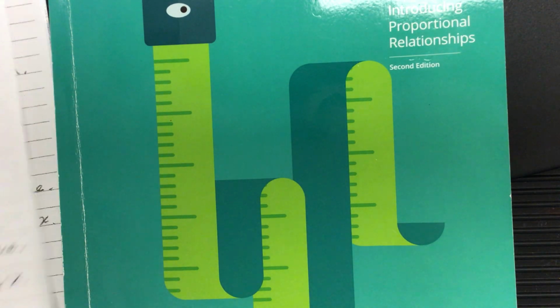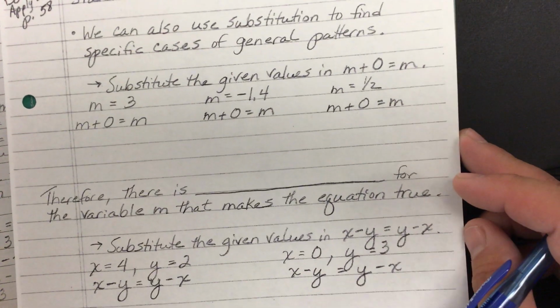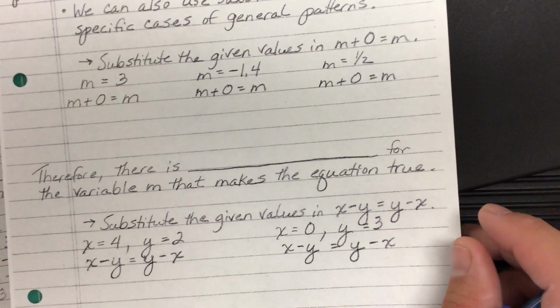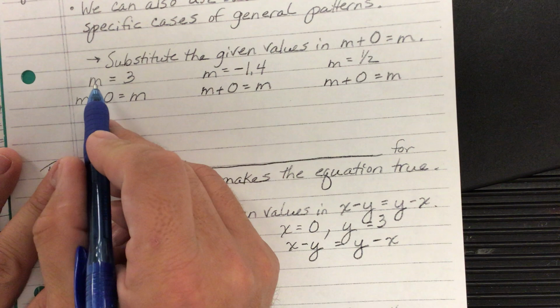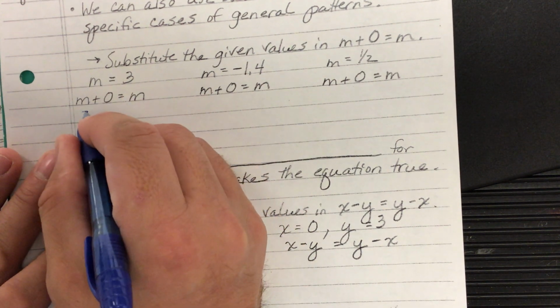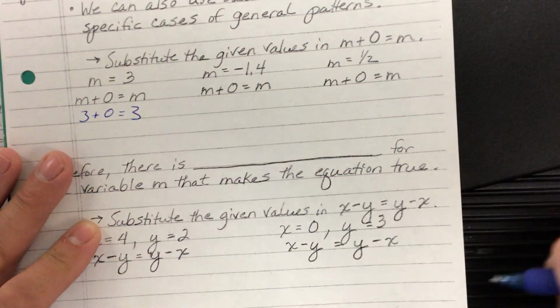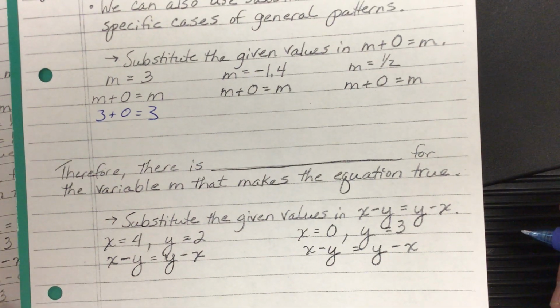We are going to finish the notes and homework on the middle of the page here. Substitute the given values in m plus 0 equals m. It tells us m is 3. Okay? So if I put 3 in for m, is that a true statement? Yes. Is 0 plus 3 3? Yes.